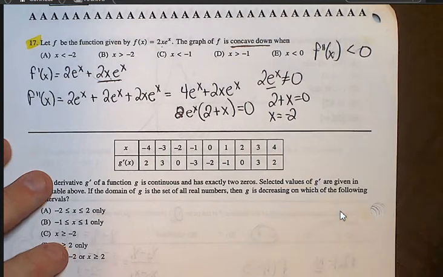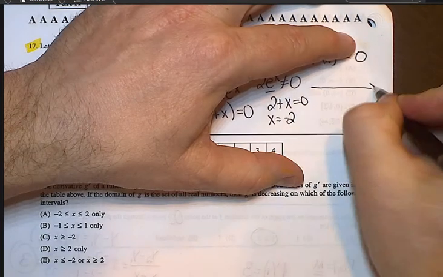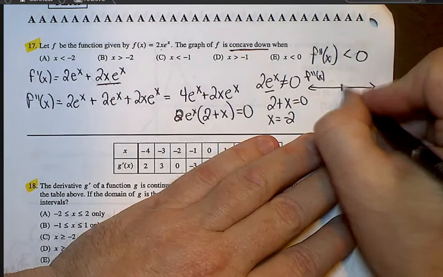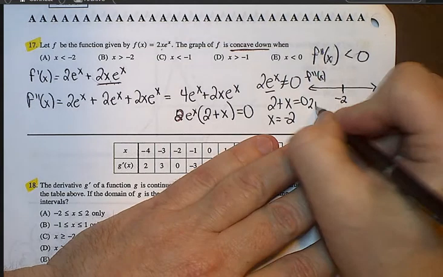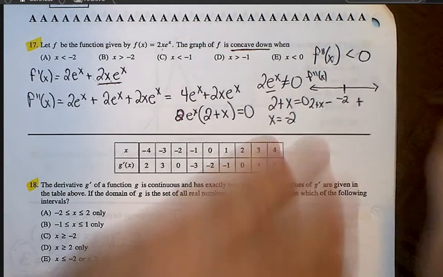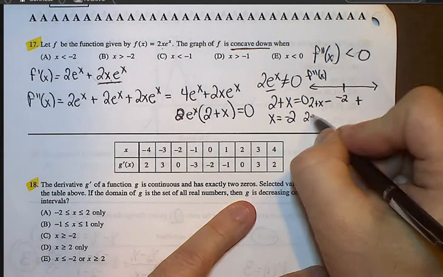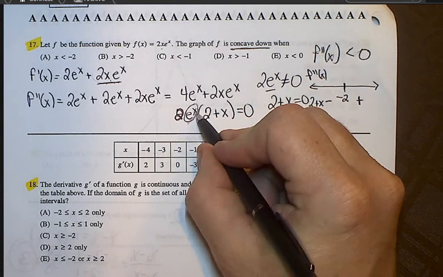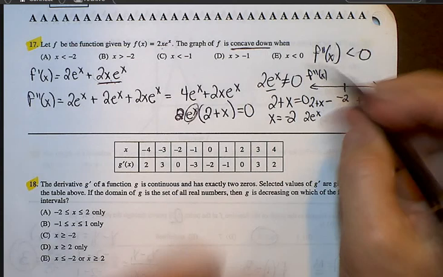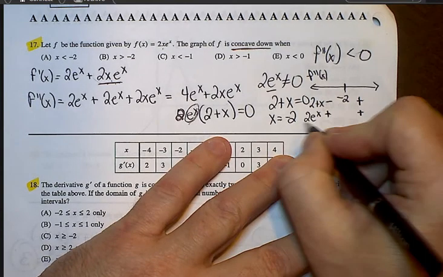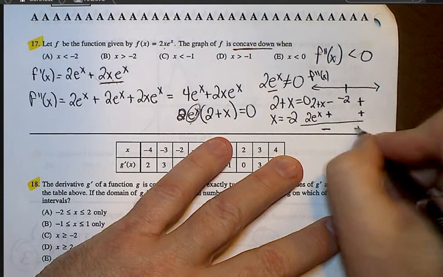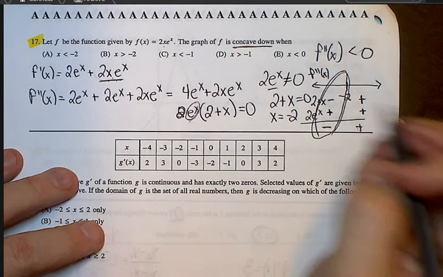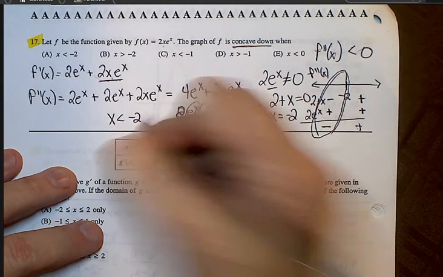We're going to take our graph because we have to figure out where the overall piece is going to be negative, so there's f double prime. Here's our negative 2. Here's 2 plus x, negative before and positive after. And remember, here we have 2e to the x, which is another factor. E is a positive number, and if we raise it to any number we get a positive number, and we multiply that by a positive number. This is positive throughout. So this is going to be negative, and that's going to be positive. So the graph is going to be concave down when x is less than negative 2, and that's choice A.